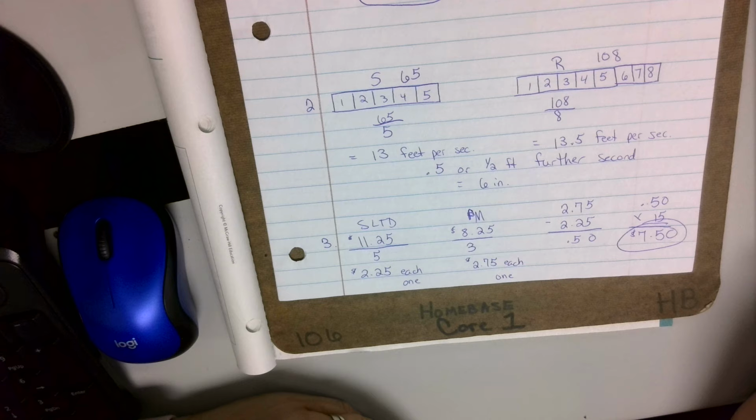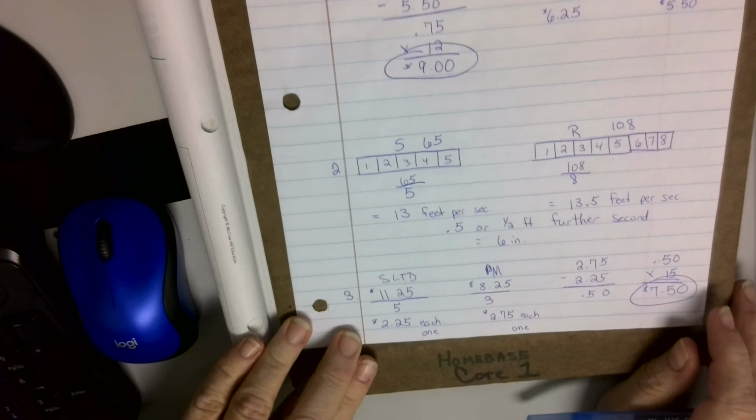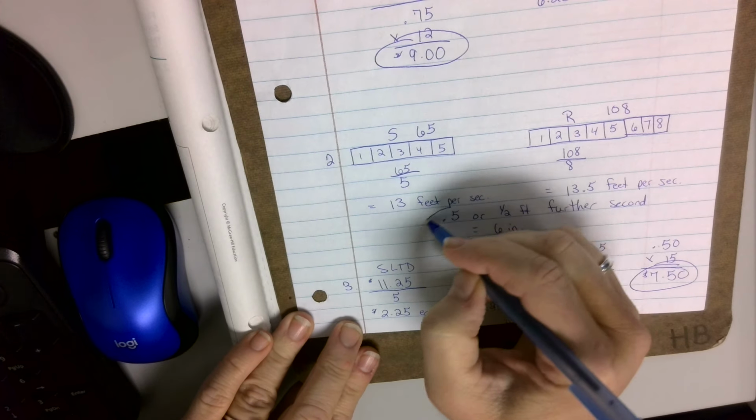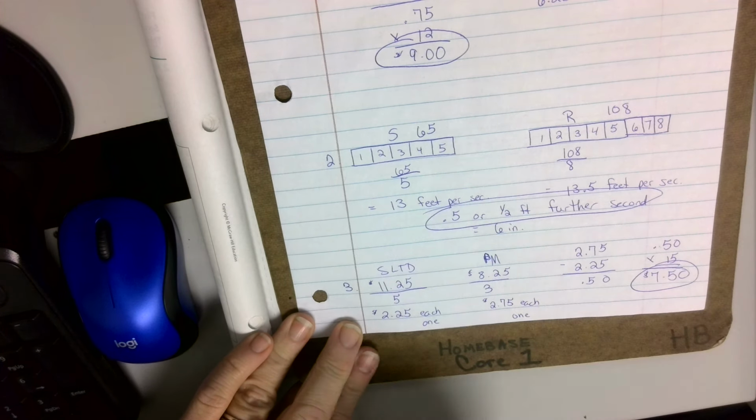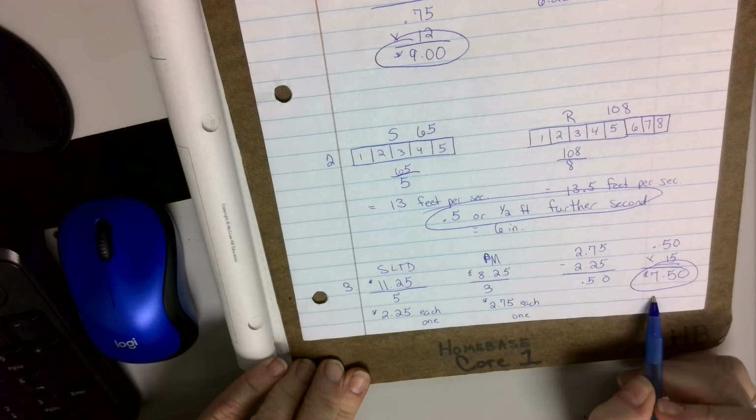Now, this might be a good time for you to stop the video if you haven't worked these problems out with me. Pause the video, go back, work them out, and see if you get the same answers. The answer for number 1 should be $9. The answer for number 2 should be half a foot further. And the answer for number 3 is she would save $7.50.